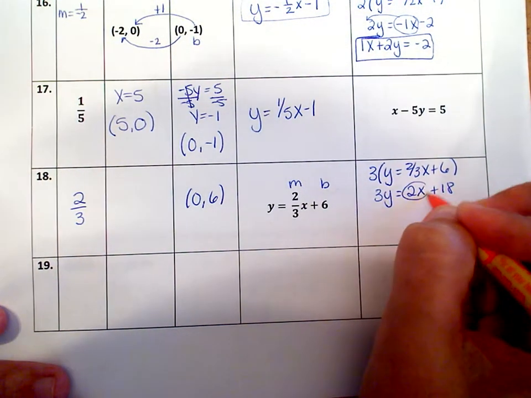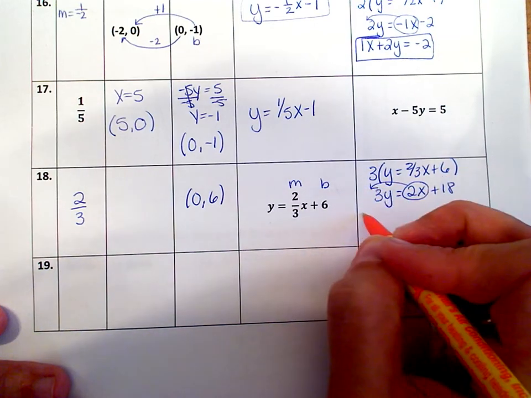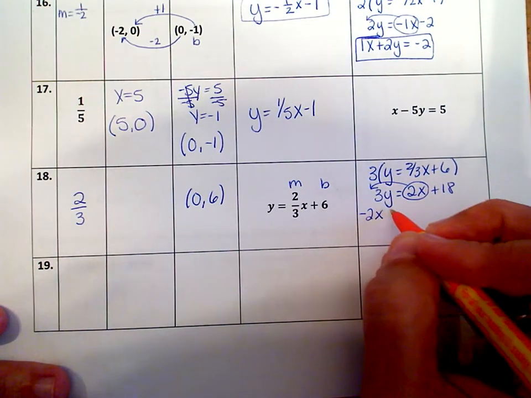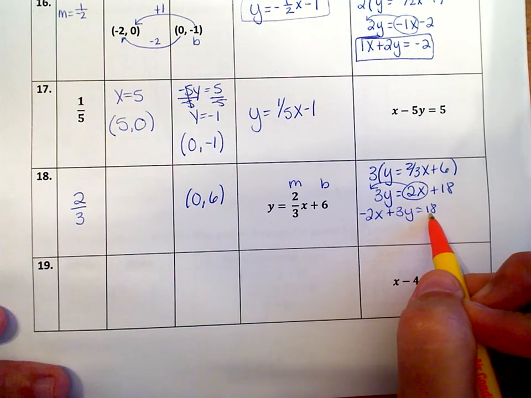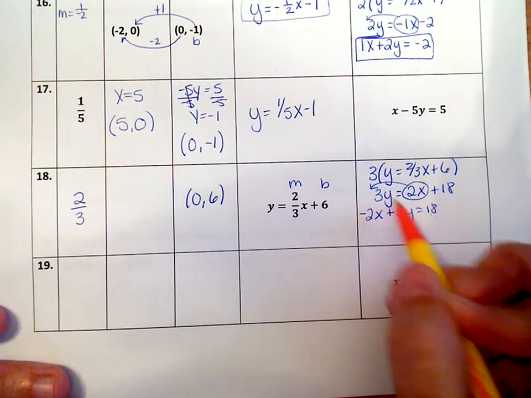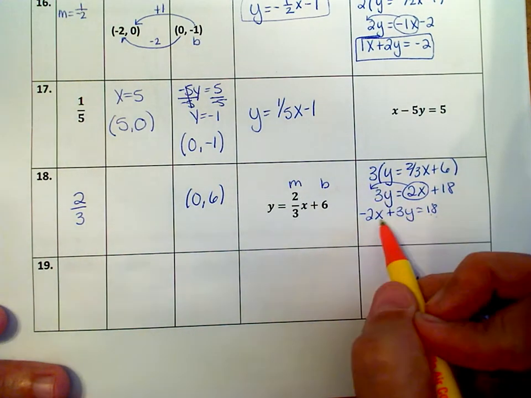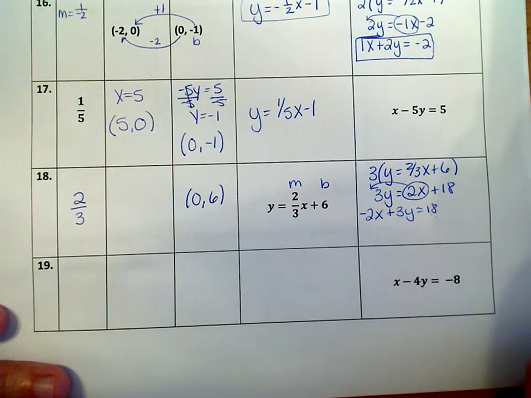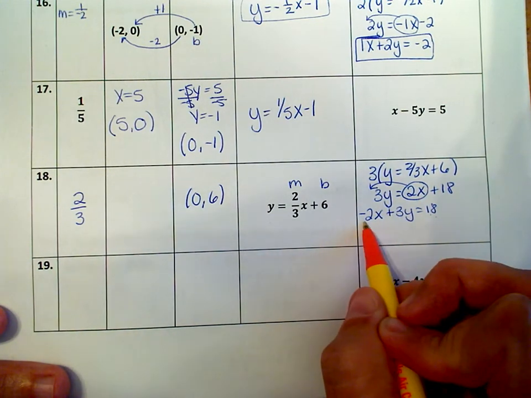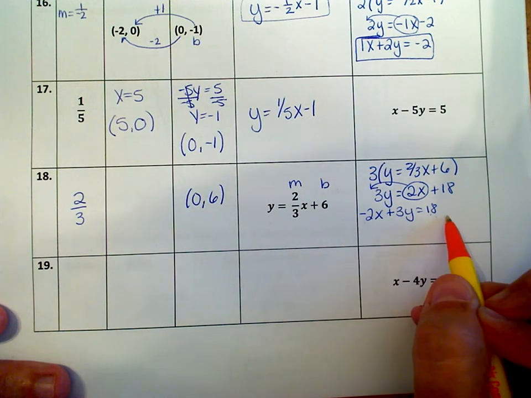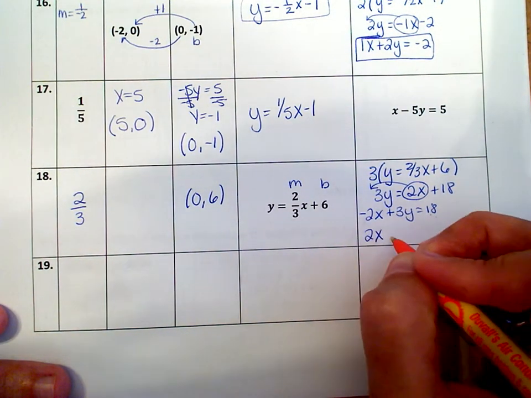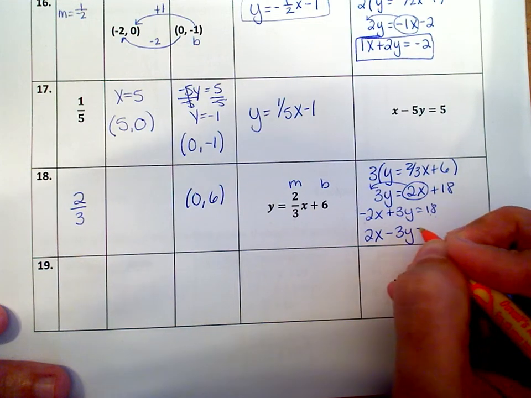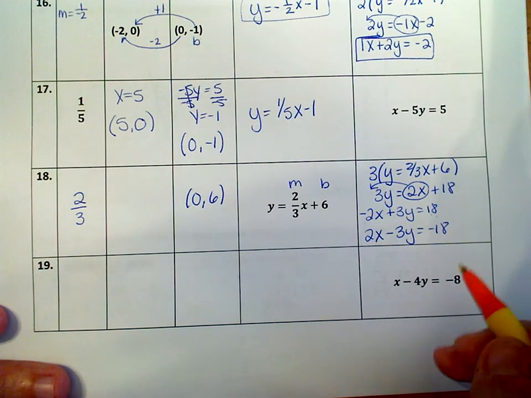We're going to move the x to the other side. And when it does, that term changes signs. Nothing else is going to change. It's all going to remain the same. I didn't move the 18 to the other side. I didn't move the 3y to the other side. The only thing I moved was the 2x. Now, it's negative. We want it to be positive. So we have to multiply through by negative 1 or just change all the signs. So that's going to be a positive 2x minus 3y equals negative 18.